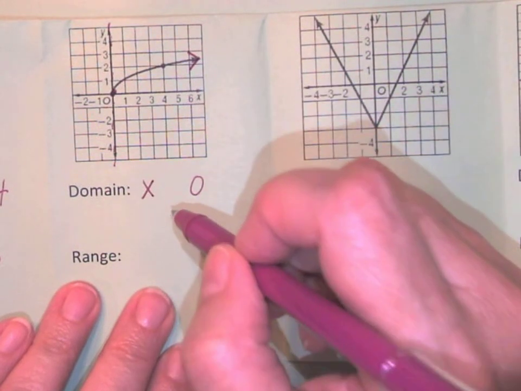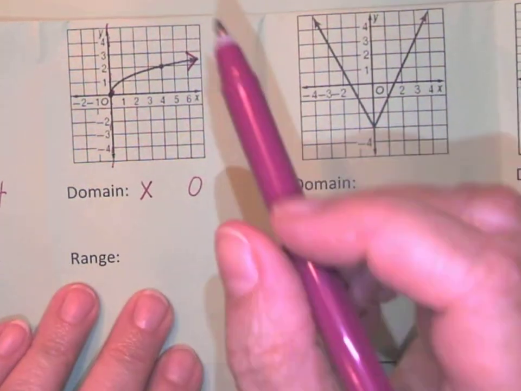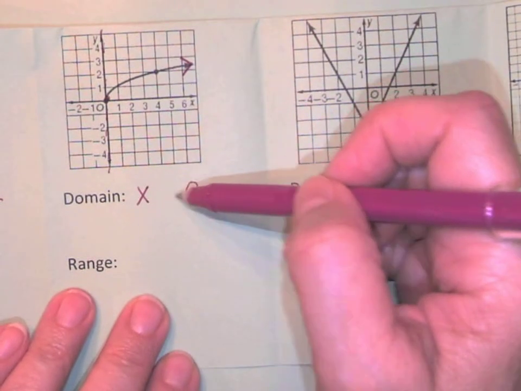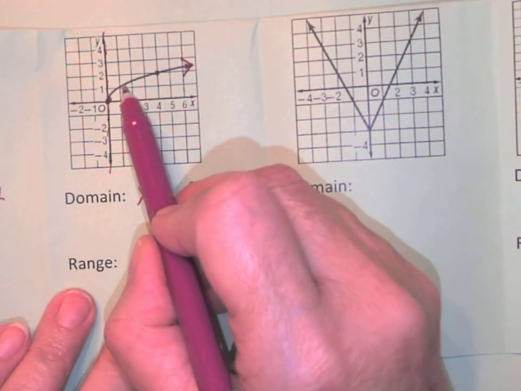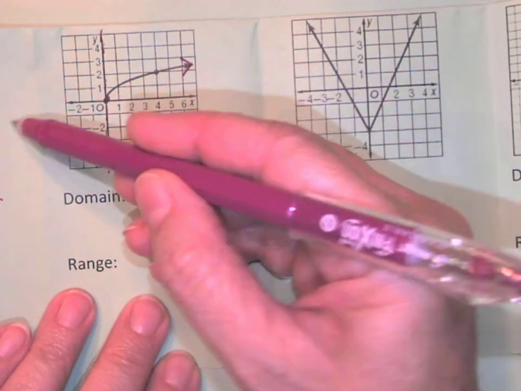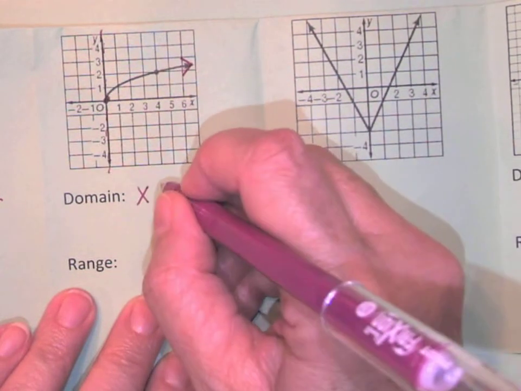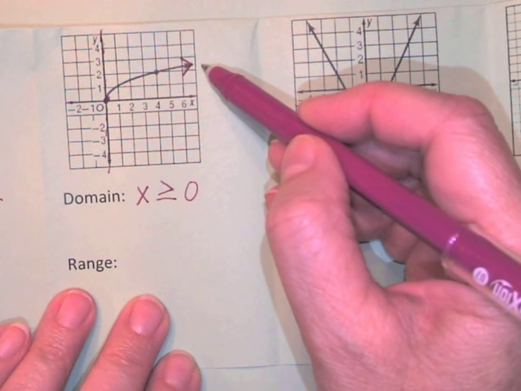Now, here I have a choice to make. Because there's only 1 number, I'm not going least to greatest. I have to make a choice. Is x getting bigger than 0 or less than 0? Well, you can tell that my graph is going this direction. X is just going to keep getting bigger. It will never go over here less than 0. So in this case, all the x's greater than or equal to 0 are in my domain.